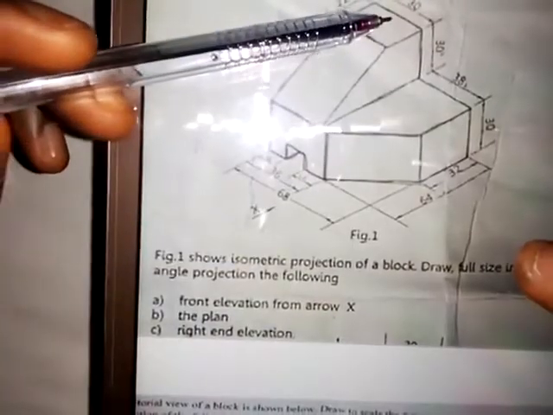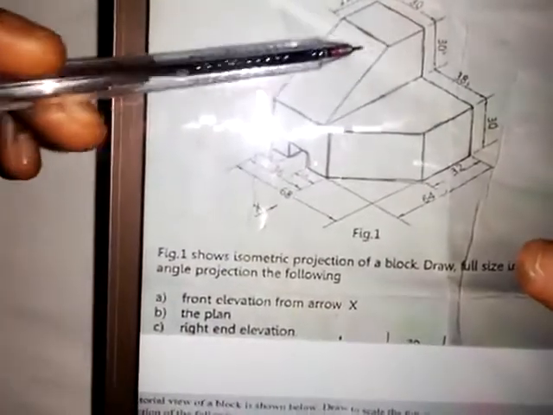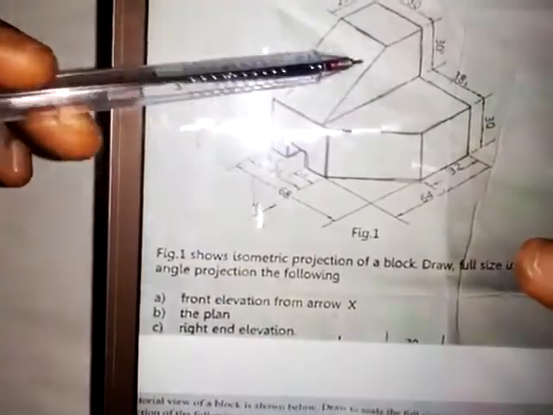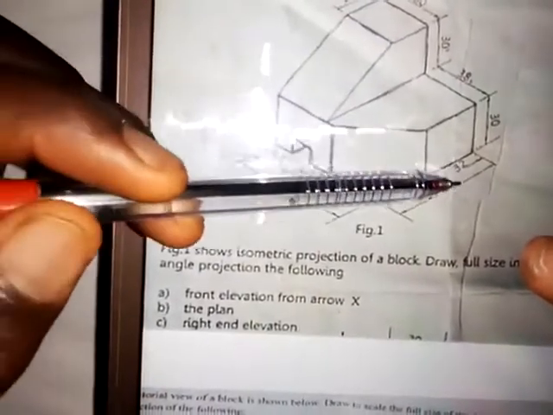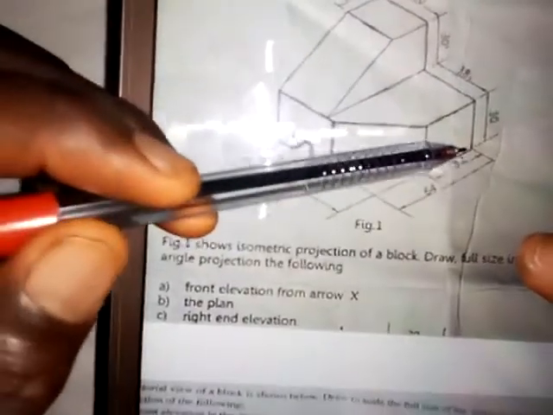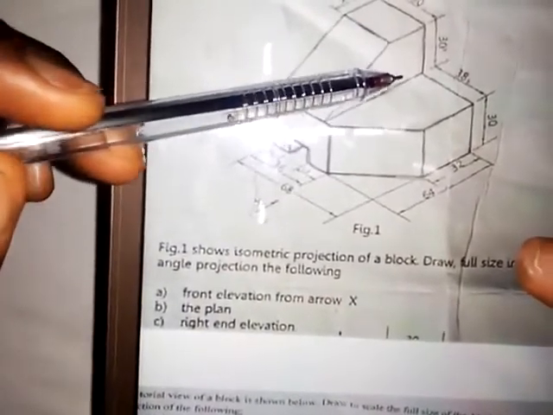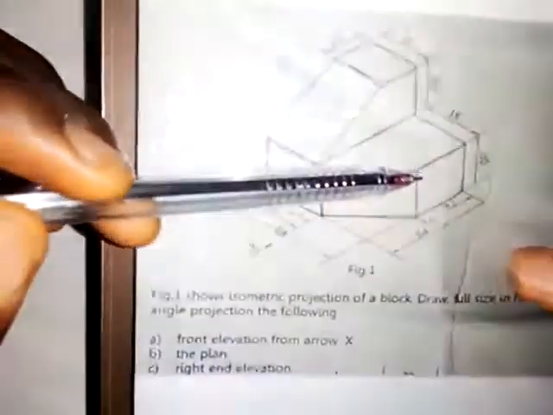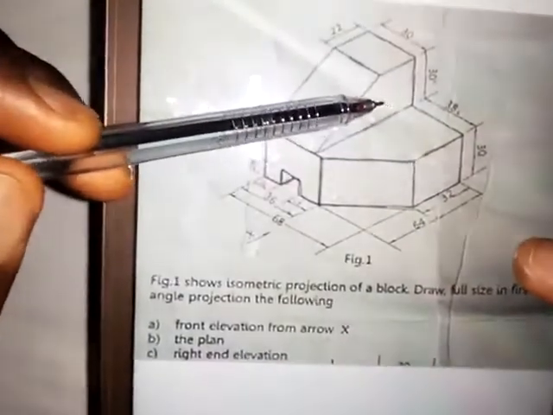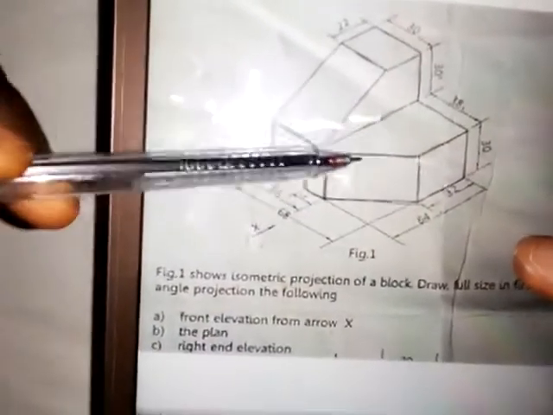So these three, 1, 2, 3, are going to be produced for the plan. And then for the right end elevation, we see this rectangle and this rectangle here. So those are three things that we see for the end elevation, 1, 2, 3. Those are the things we are going to produce for the right end elevation.